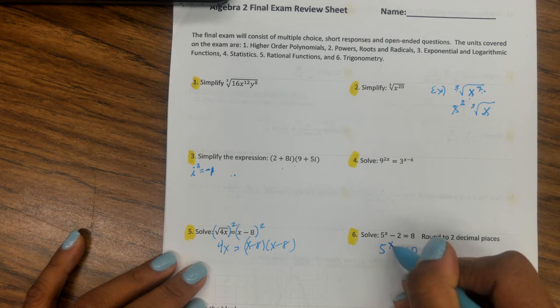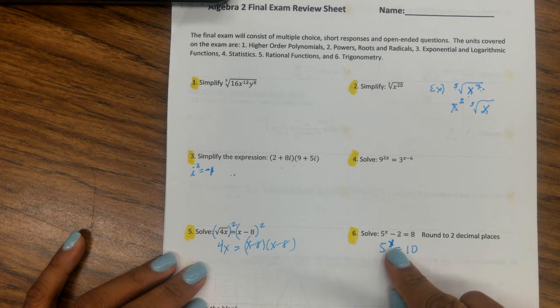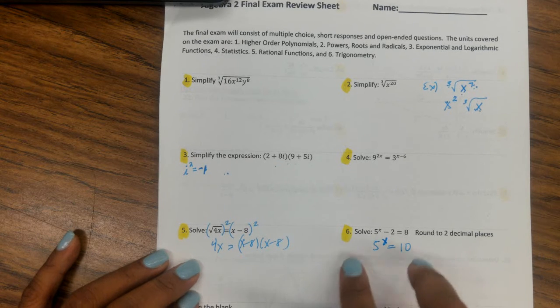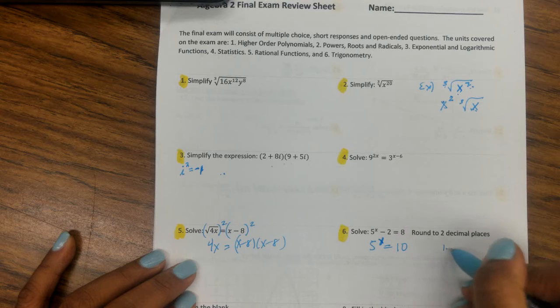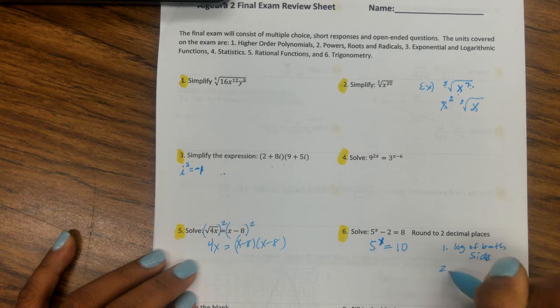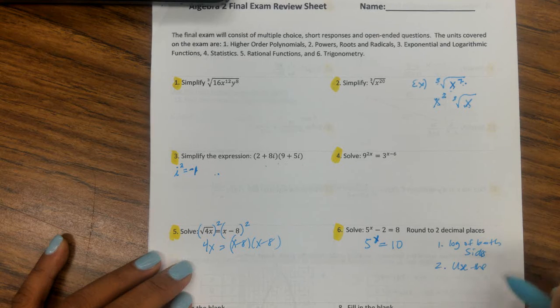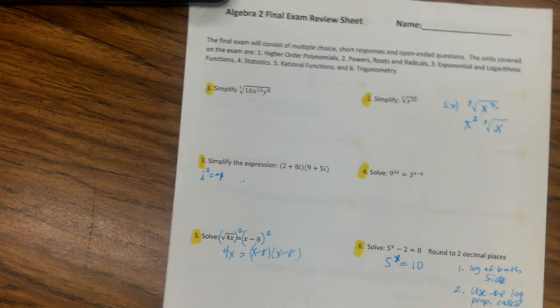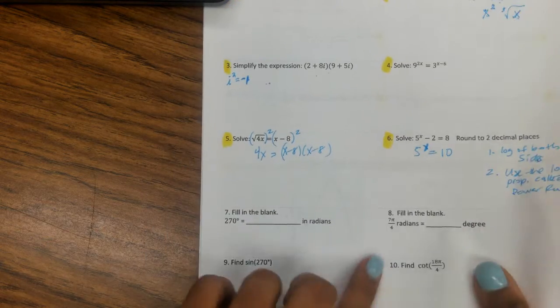And now you want that exponent to get pulled down. So step 1, take the log of both sides. Step 2, use the log property called power rule. Okay, so you're doing numbers 1 through 6. You're not doing those just yet.